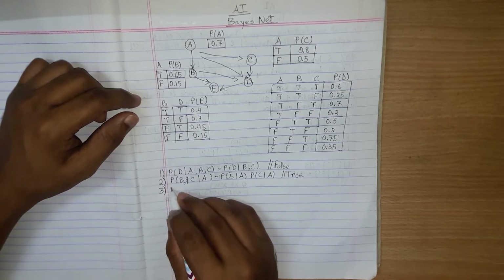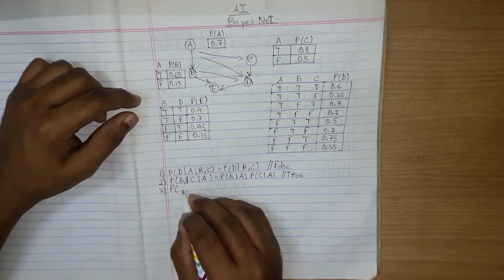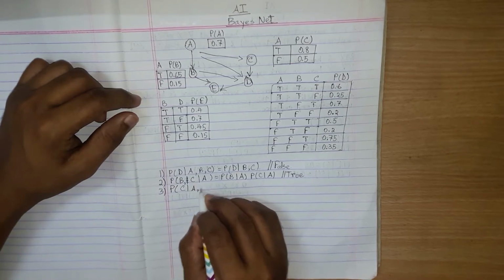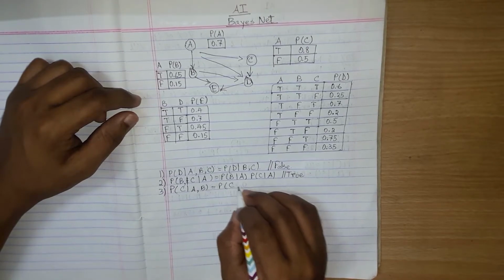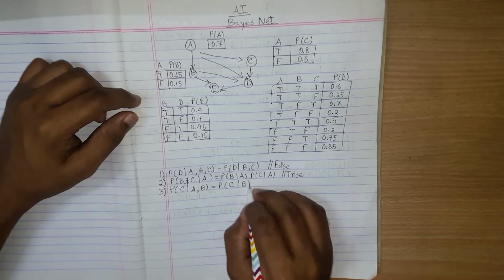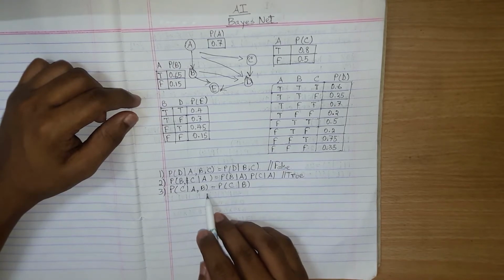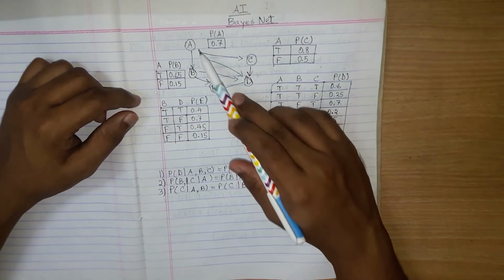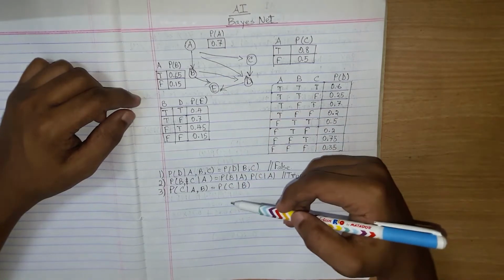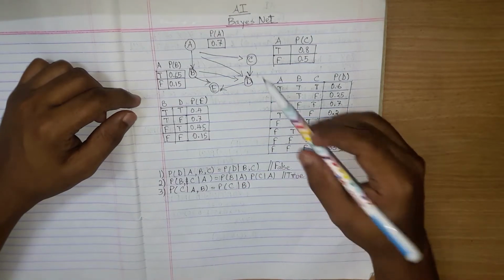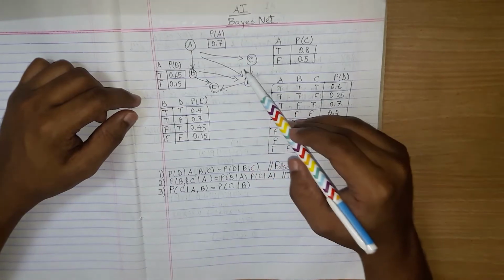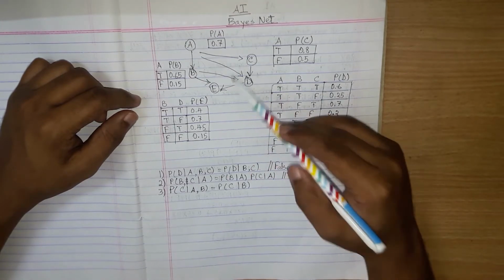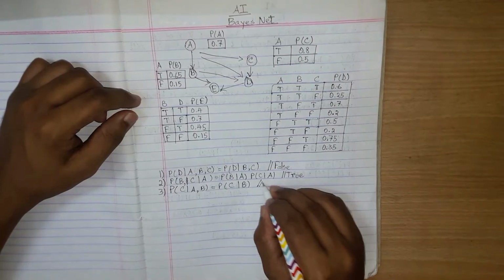Now the third one is probability of C given A, B equals probability of C given B. So B is not the parent of C, so this one's not going to be true. This is false.